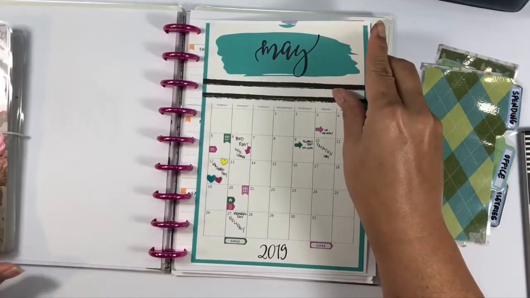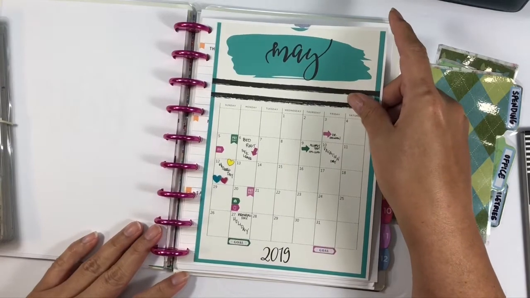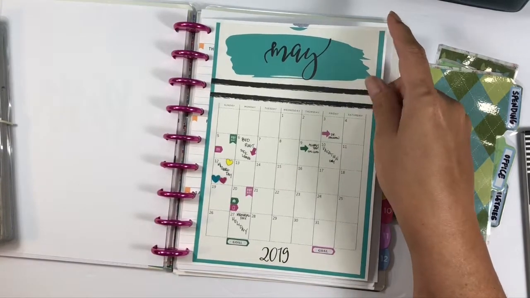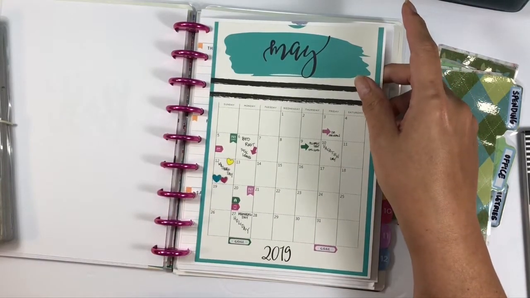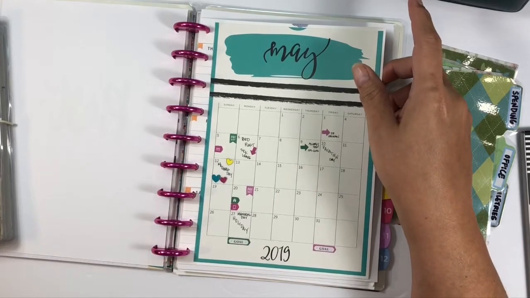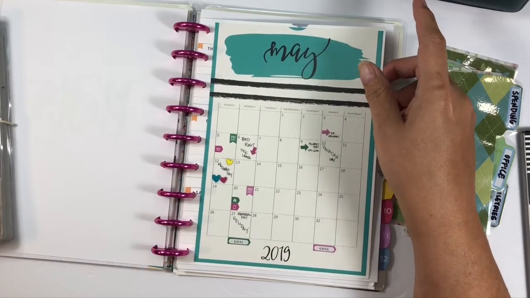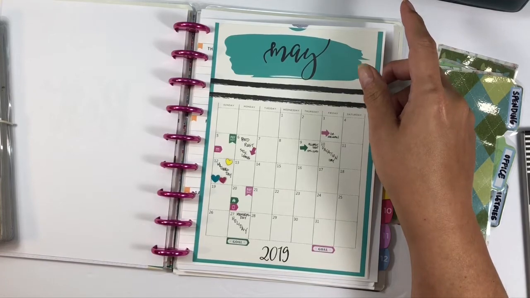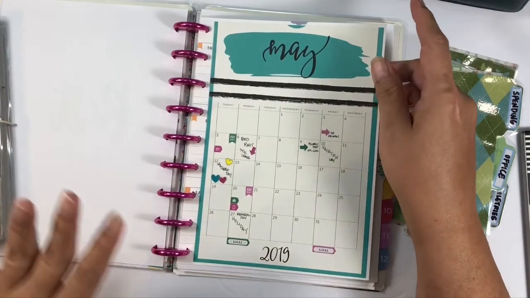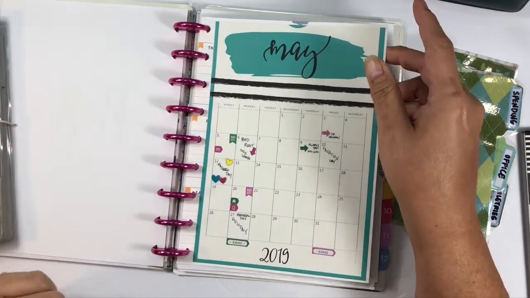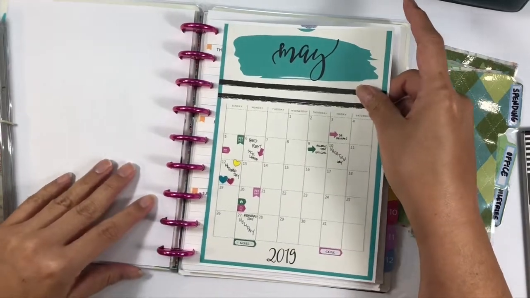And I just wanted to do a brief flip through before I get into the cash envelopes, because I've actually spent quite a bit of time today setting up May because I didn't want to do that on camera. If that's something you're interested in for June, let me know. But I wanted to put the body of it down because I needed to think about process.